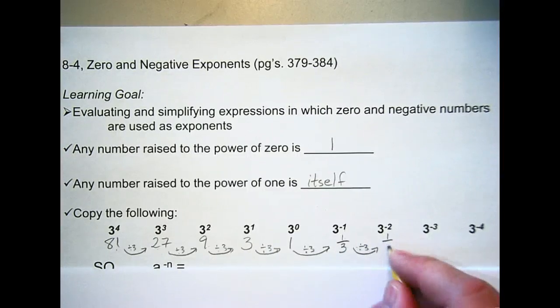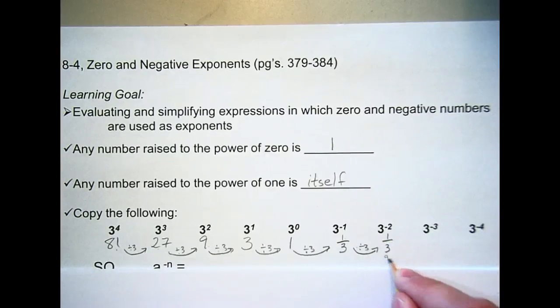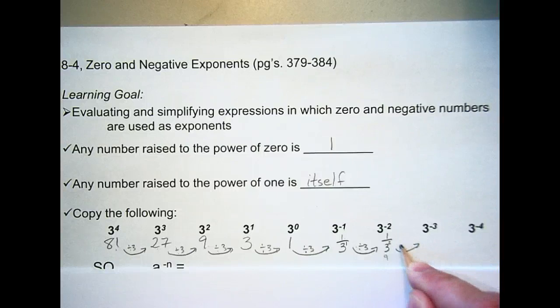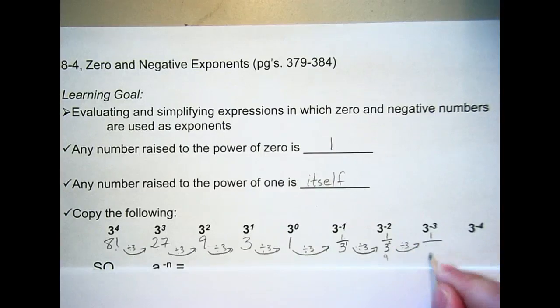Another way of writing 1/9 is 1 over 3 to the, yeah, if we want to think of that as 9, that's just 3 to the 2nd. This, by the way, was 3 to the 1st. If I divide by 3 here, I actually get 1 over 27. 27 is 3 to the 3rd.